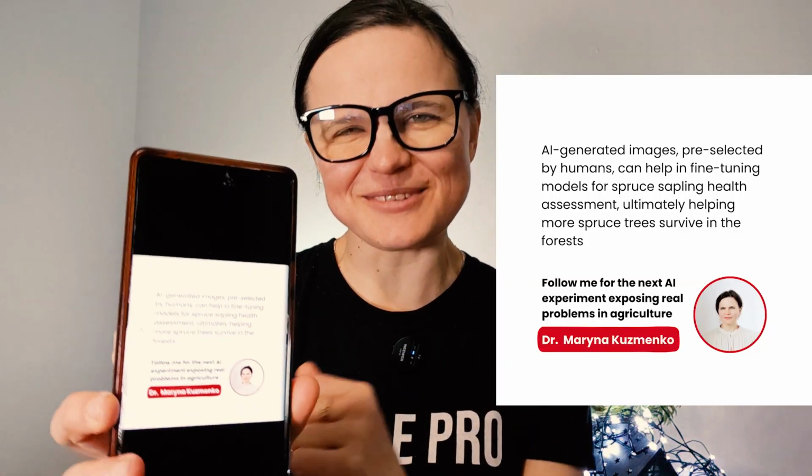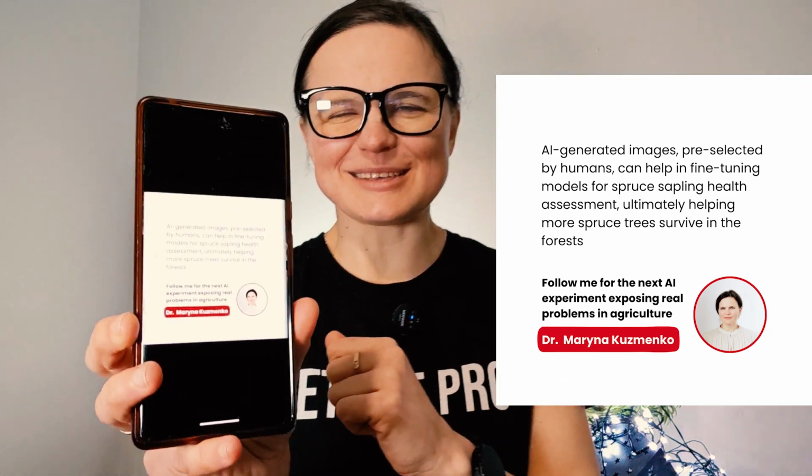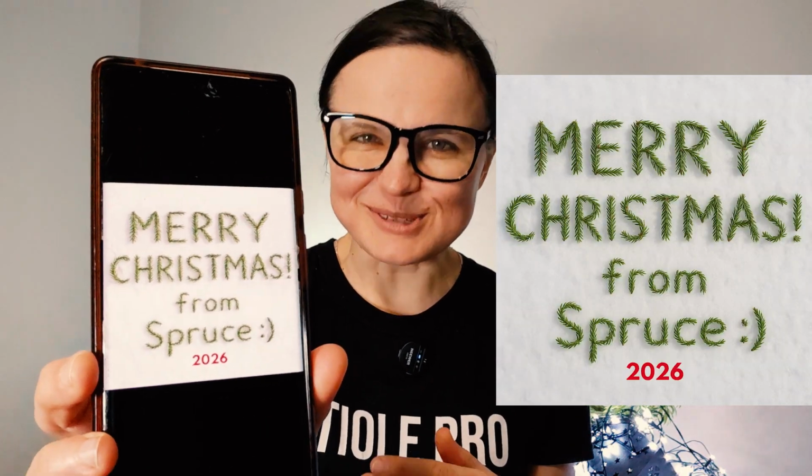And about the winner, because this is the end. I didn't put winners today, and as I promised, the winner is, here probably some nice music must start. The winner is spruce, obviously, and this nice tree.